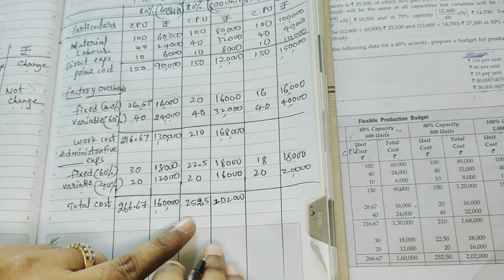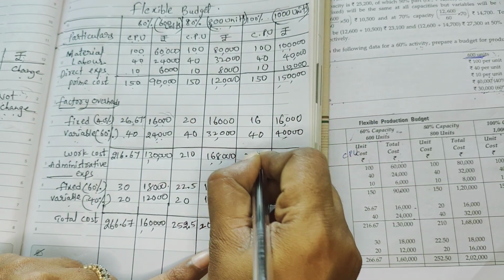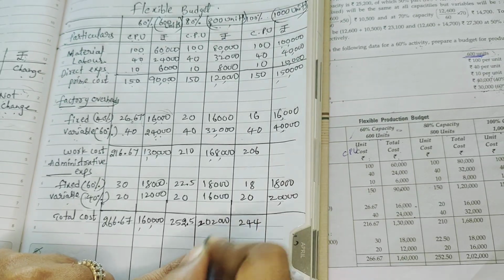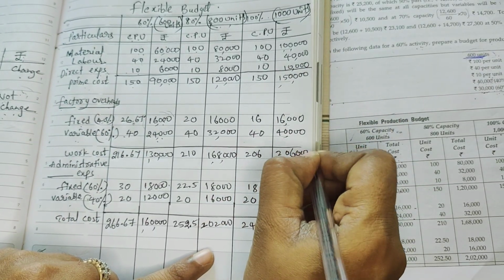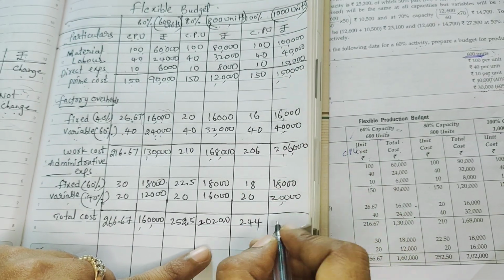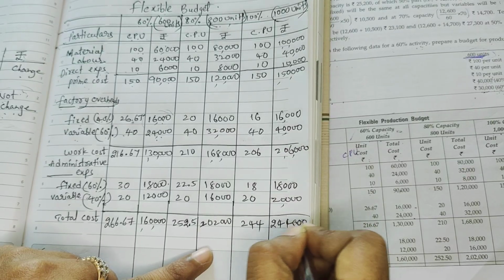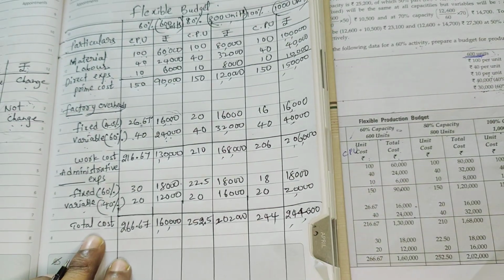And after that, what is the total here? 206, and this total is 244, and this total is 2,06,000. 2,06,000 plus these two values, 2,44,000. Okay, so what is this total cost?